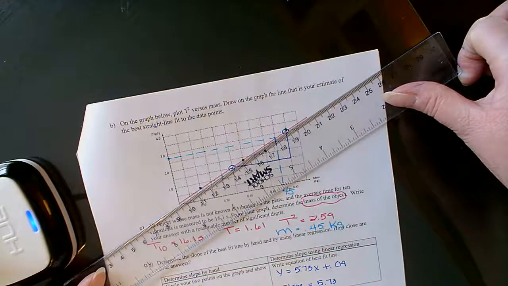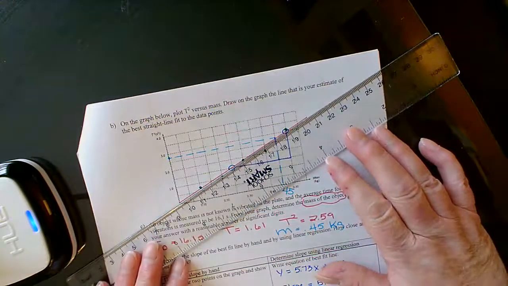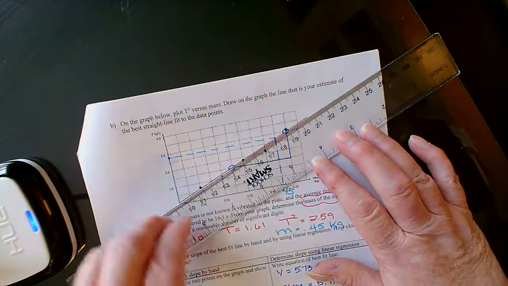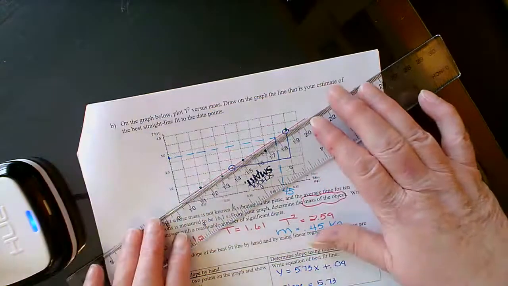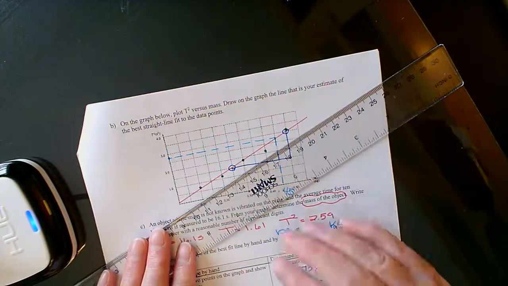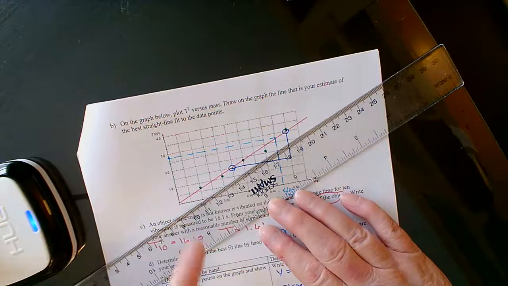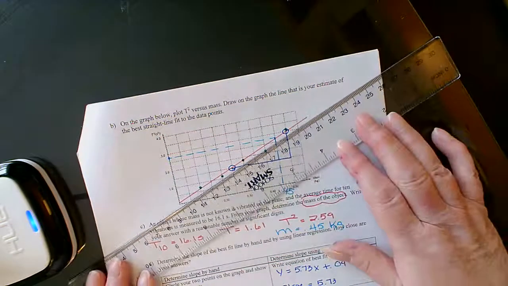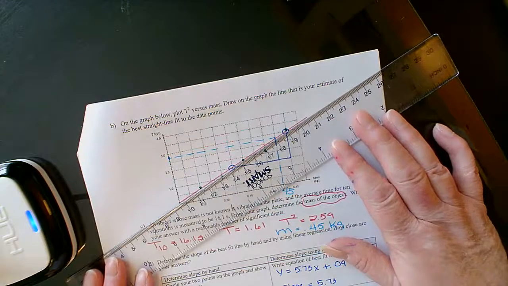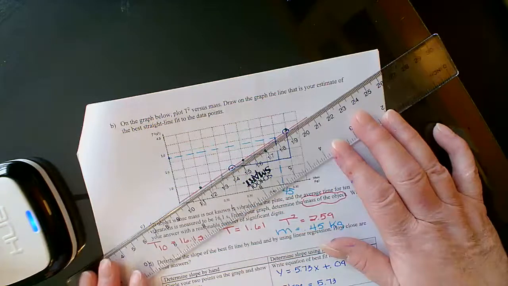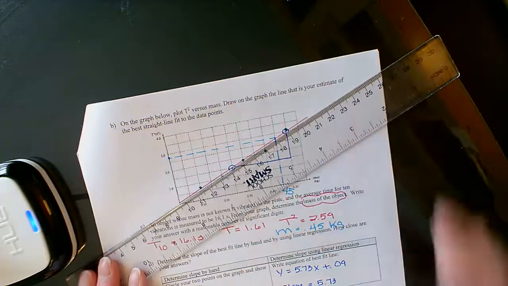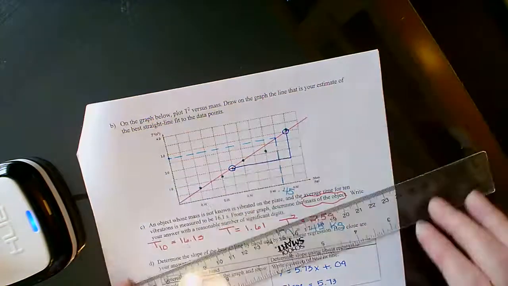And when they correct it, they try to make sure that you have the same number of points above the line as you have below the line. So use that as a little clue. Unfortunately, in this example, we have 1, 2, 3, 4, 5 points, so I really couldn't make sure that I had the same number above and below. But if you have an even number, that's how they determine if you did a good best fit line. All right, so there's my best fit line.